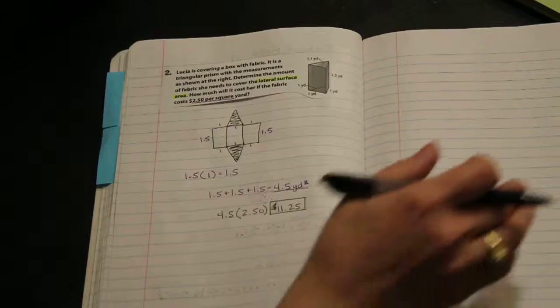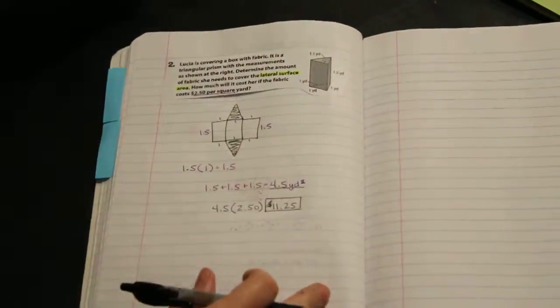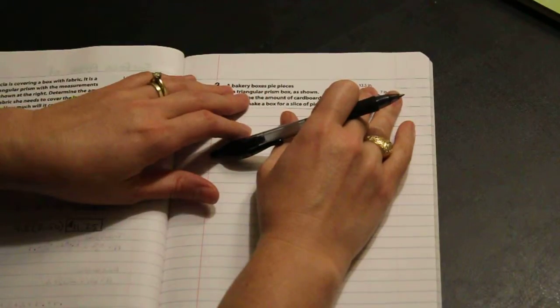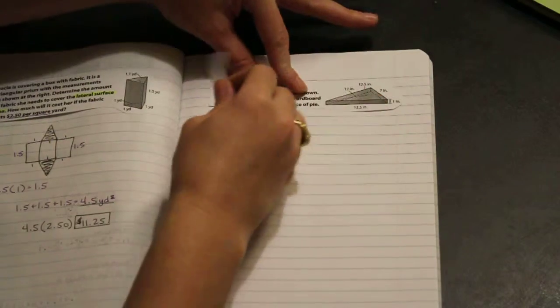Okay, so now let's look at number 3. I'm not entirely sure I'm going to have enough room, so I'm just going to scoot over here to another page. Go ahead and tape or glue it down.